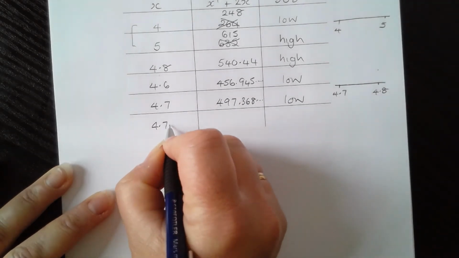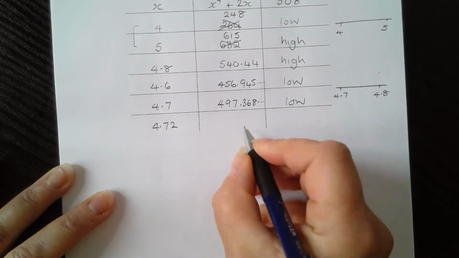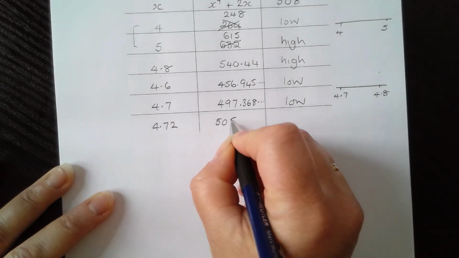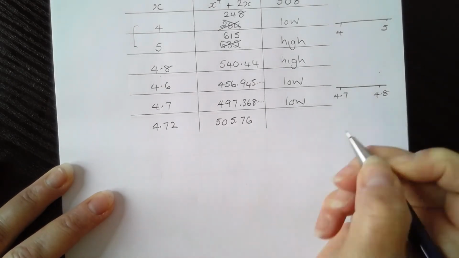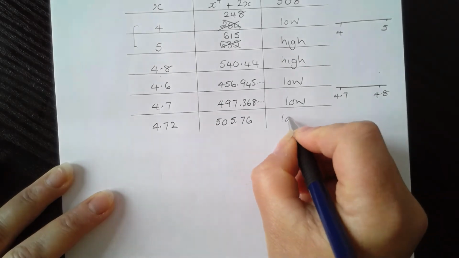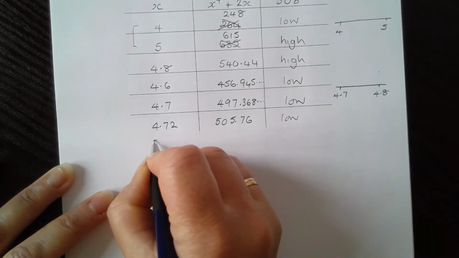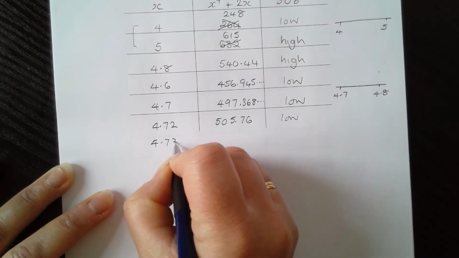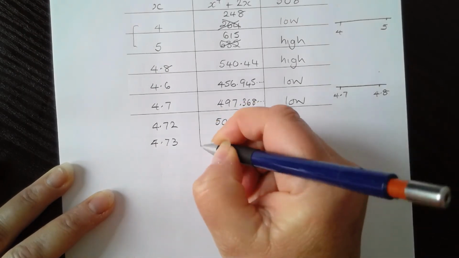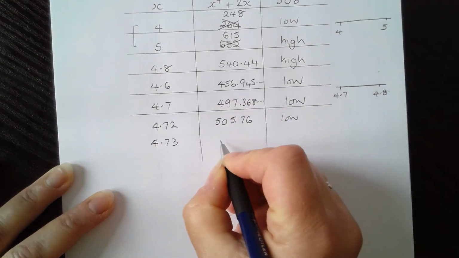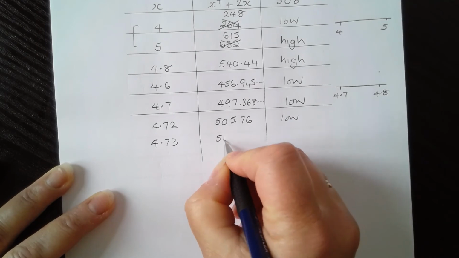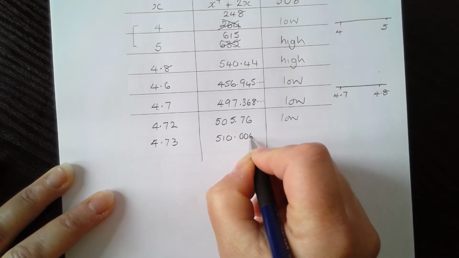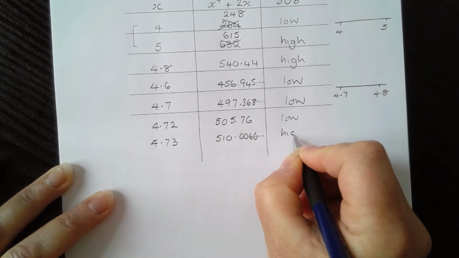So 4.72 is 505.76, which is too low. 4.73 is 510.0066, which is too high.